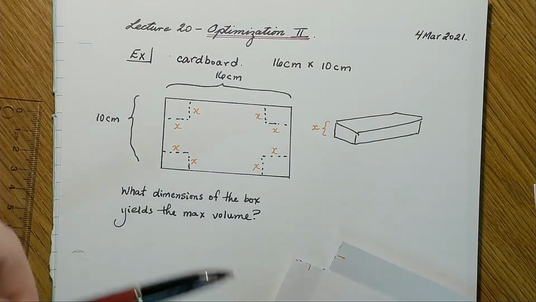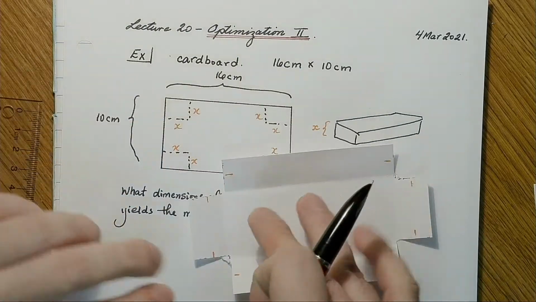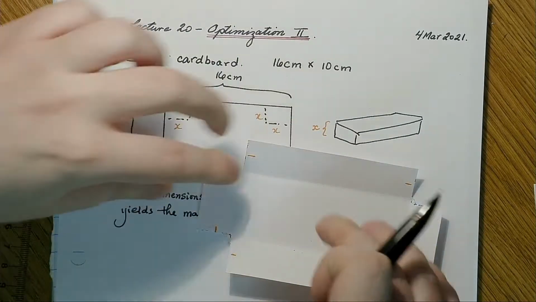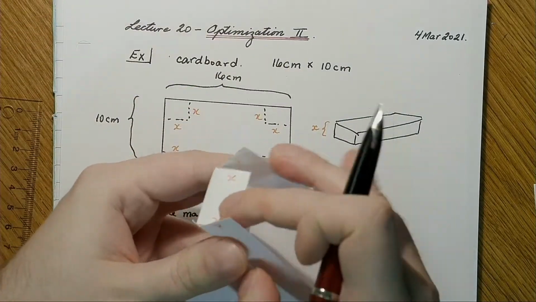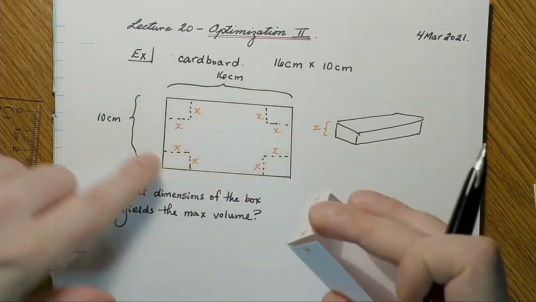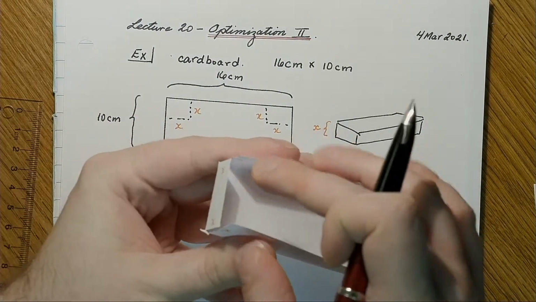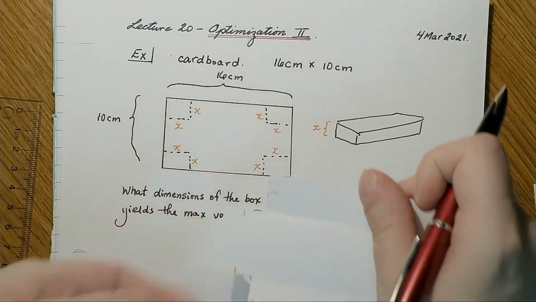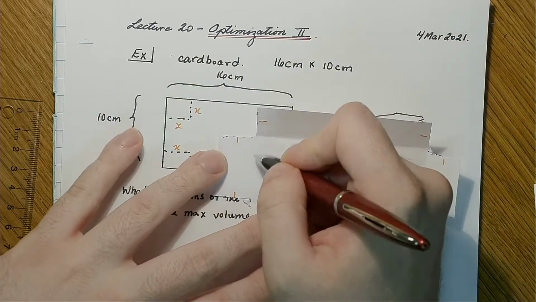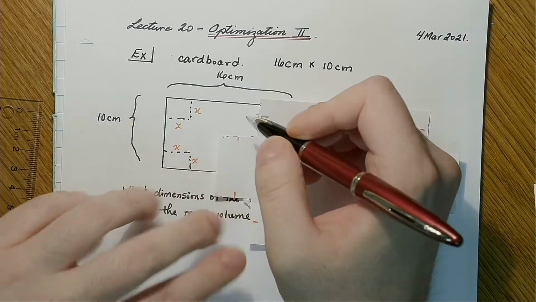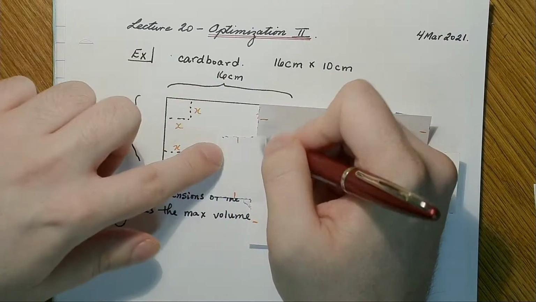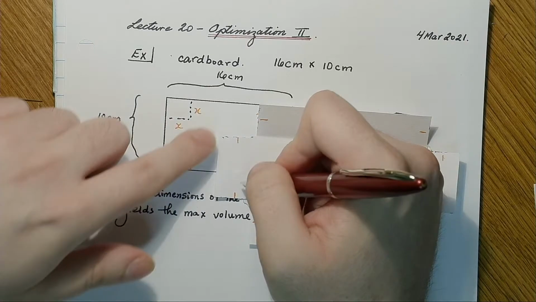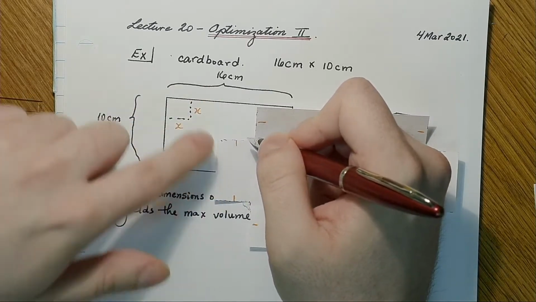So for this length right here, when I do fold this up, I'm trying to figure out what this length is here. To do that, I'll fold this down, and I know that the total length that we had was 10, and then we have 2 of these that we're cutting out.